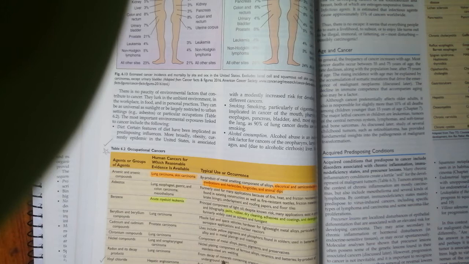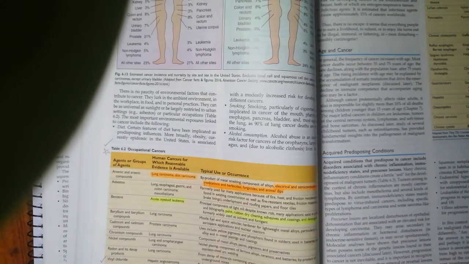Radon is obviously radioactive. It is linked to lung carcinoma from the decay of minerals containing uranium. It is a very lethal and a very serious hazard in quarries and in mines, so beware.